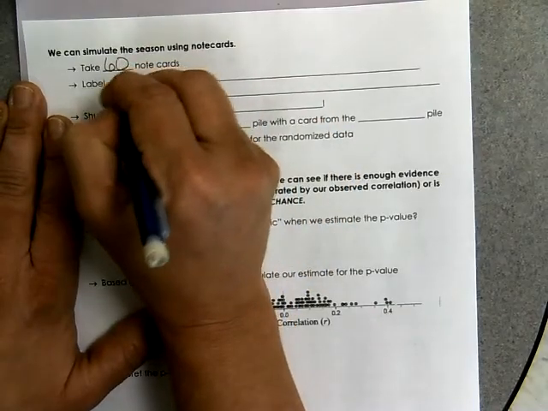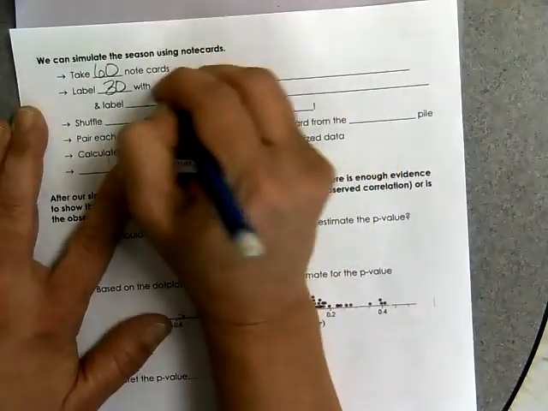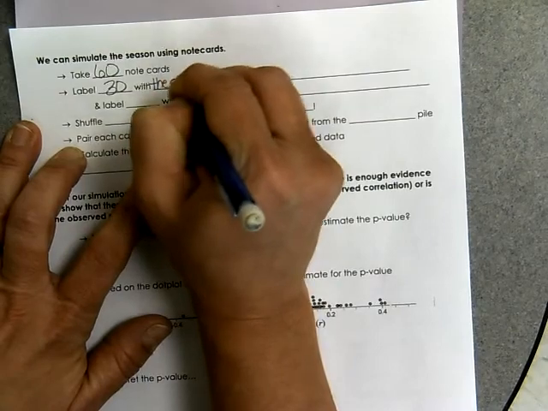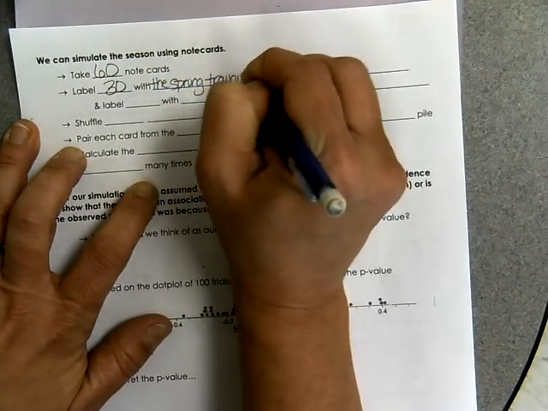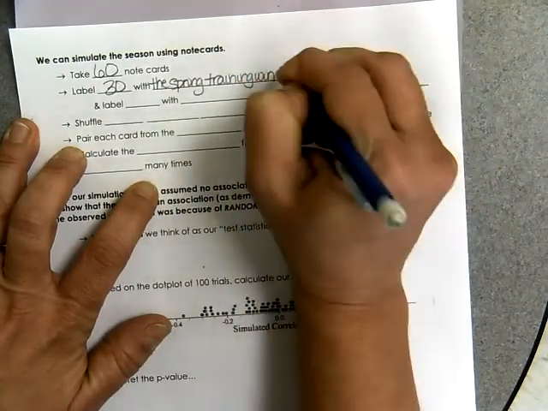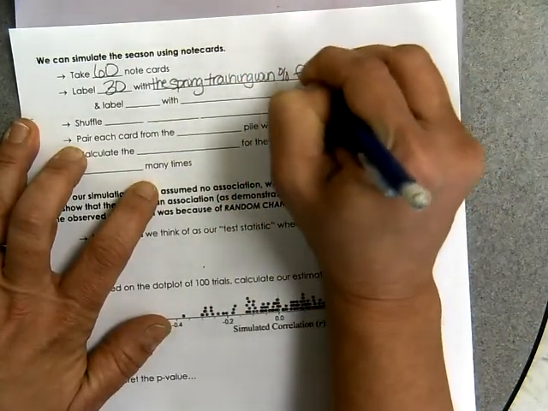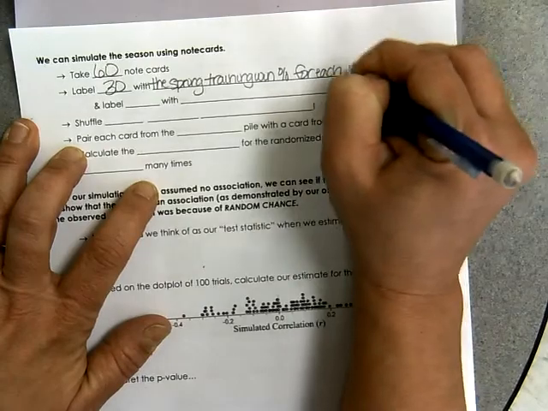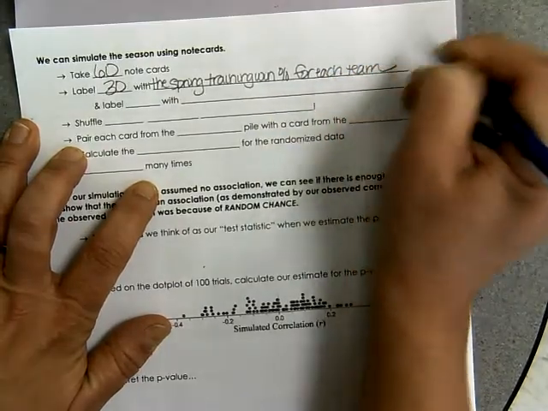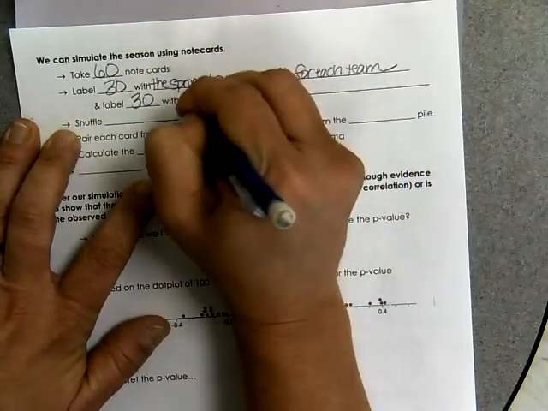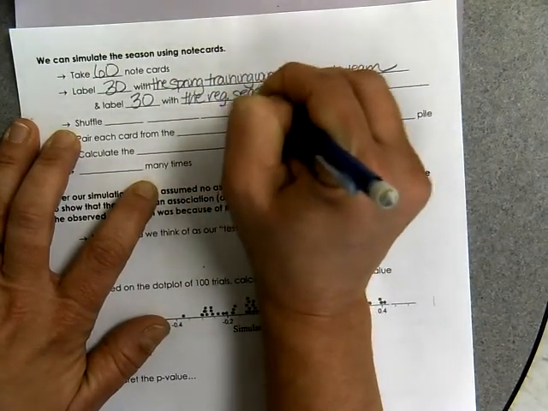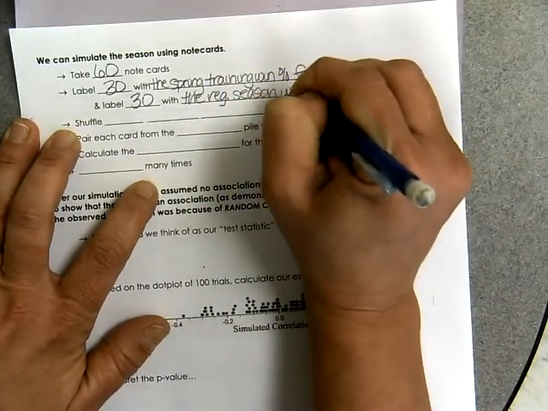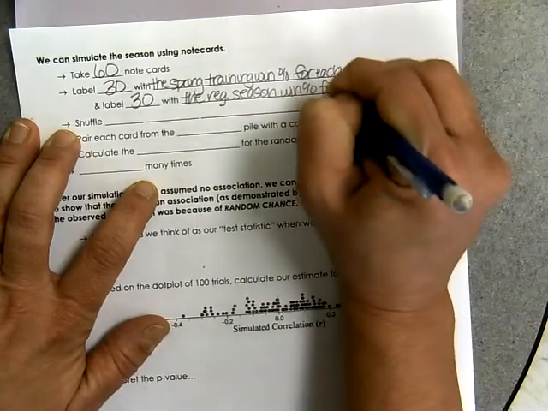We're going to label 30 with the spring training win percentages for each team, and then we'll label 30 with the regular season win percentage for each team.